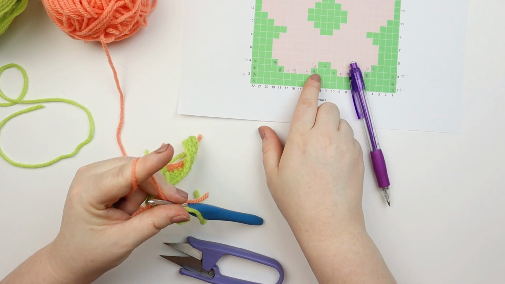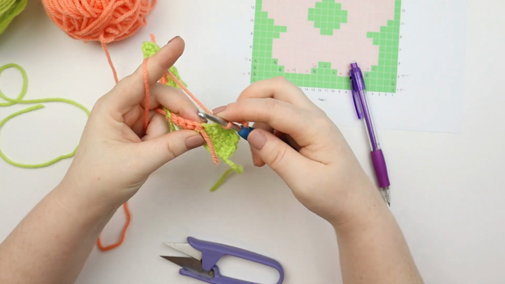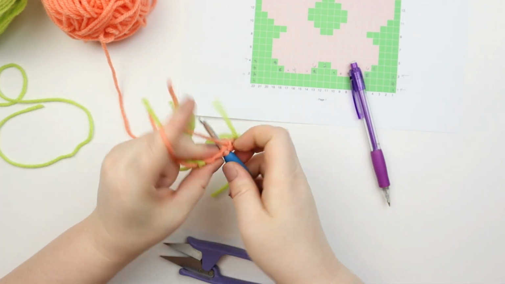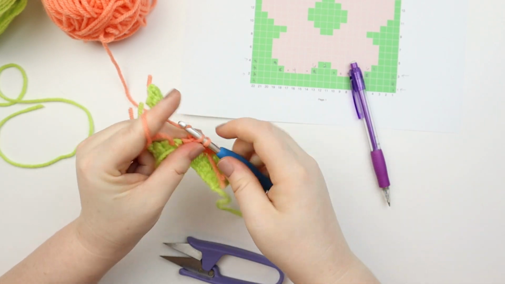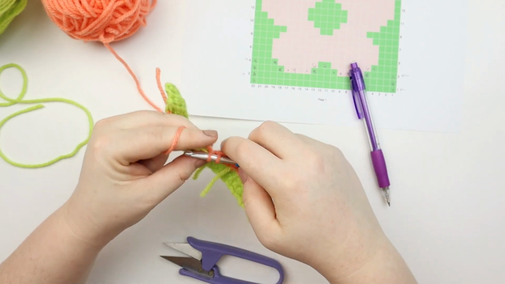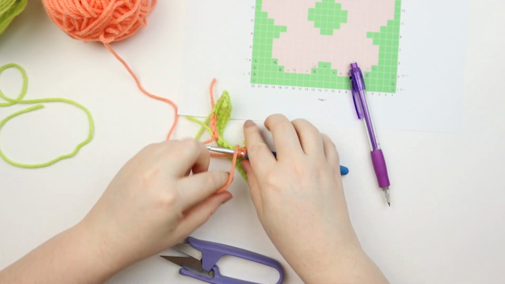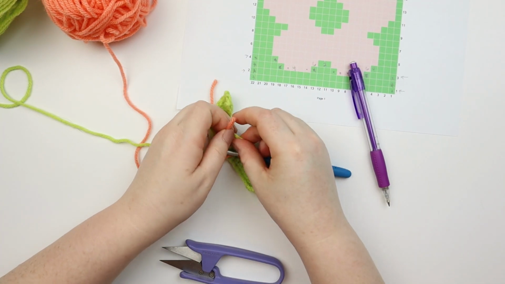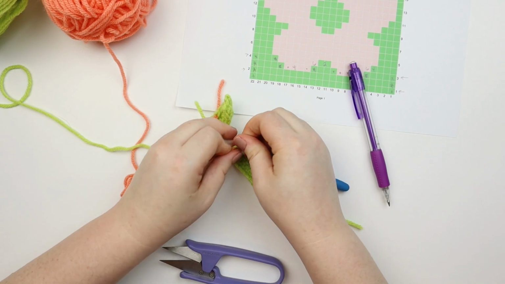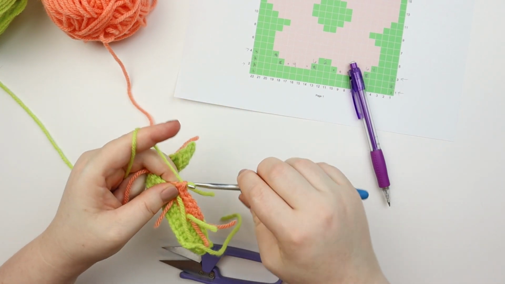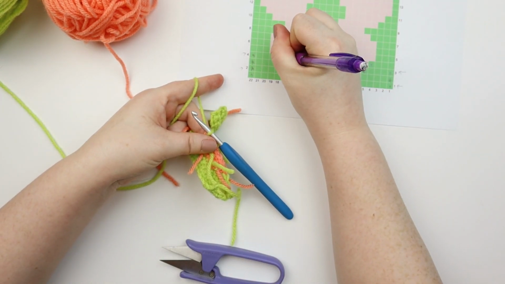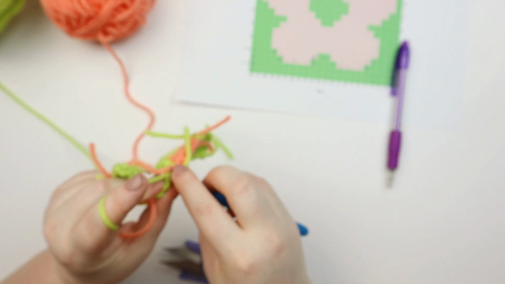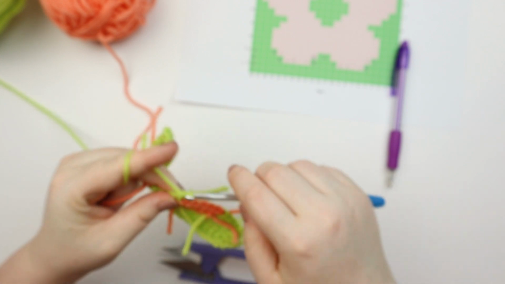All right, now we're going to be working 6 single crochet in pink. Let's do 1, 2, 3, 4, 5, 6. Touch our green color, mark what we've done here. We're going to be working 2 single crochet in green.